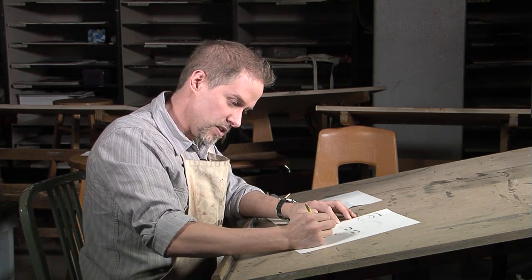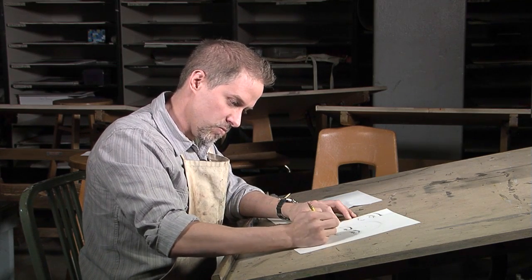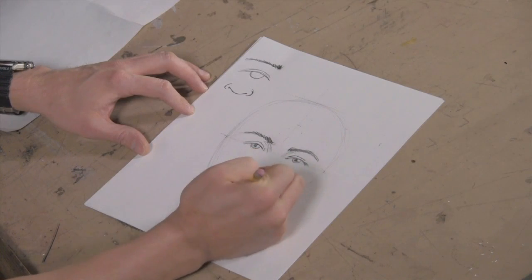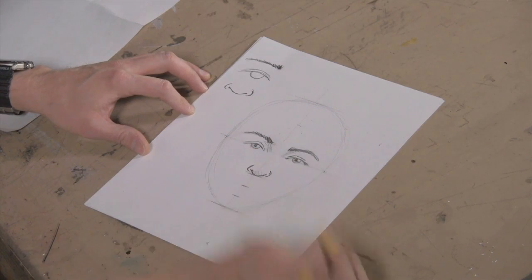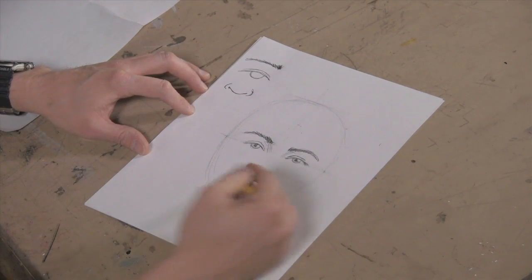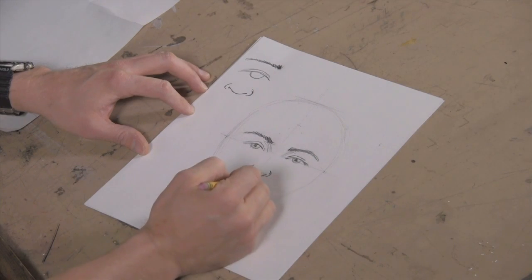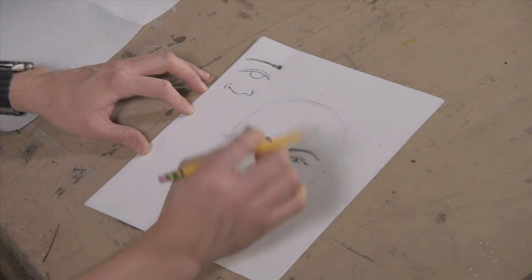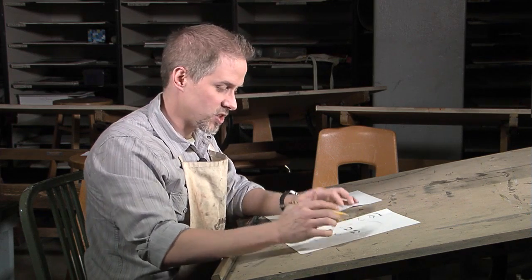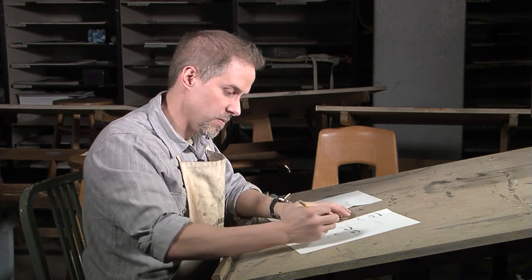So again, you can use a ruler if you want. I'm just going to guess. So here we go. There are 2 lines marking this distance into thirds. Here's 1 third, here's another third, here's the third third. This upper line right here is going to be the line of the lips. It's actually where the 2 lips come together, the line of the mouth.